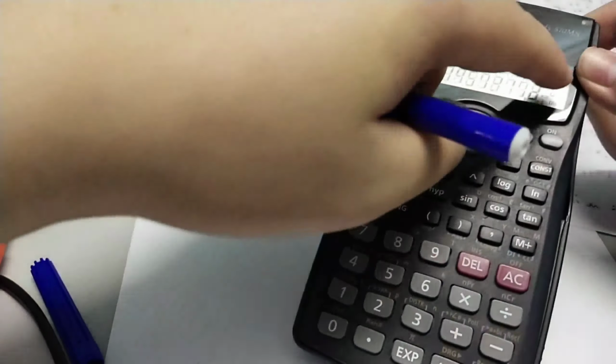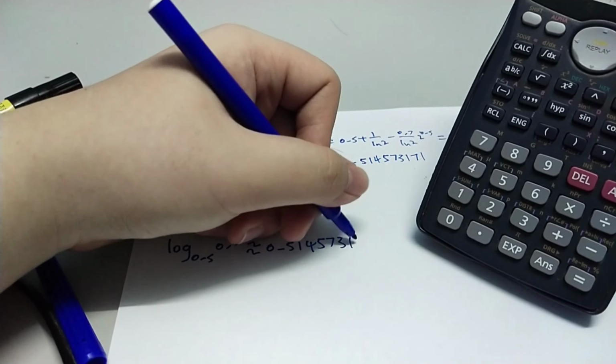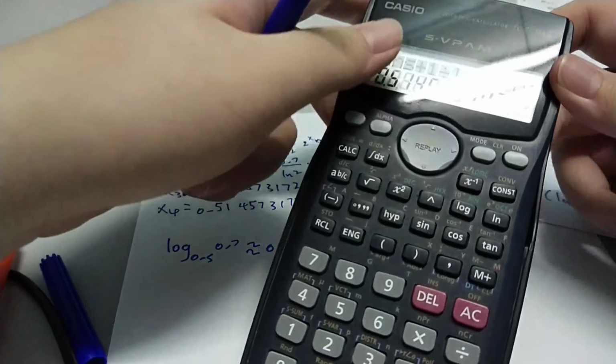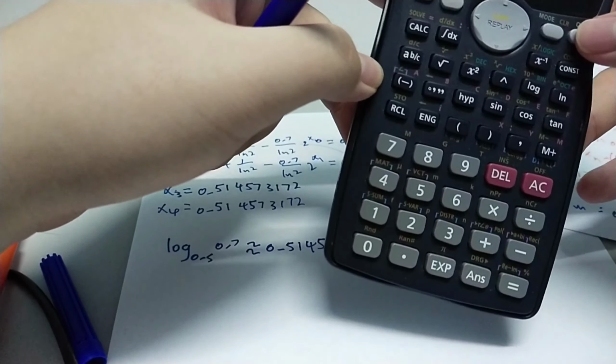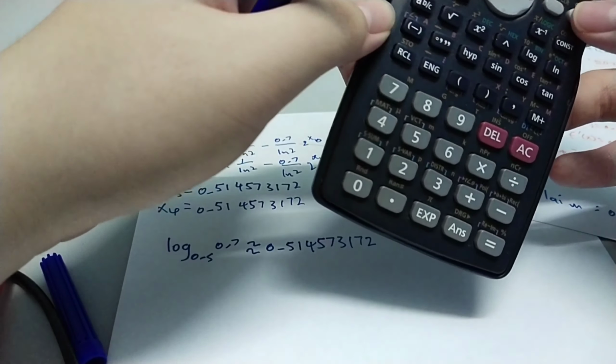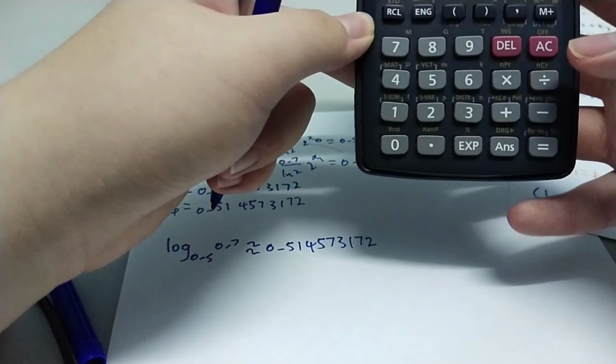So what we can conclude is that log of 0.7 with base 0.5 is approximately equal to 0.514573172. Since we have a calculator here, let's see what happens if we use it to directly approximate log of 0.7 with base 0.5.